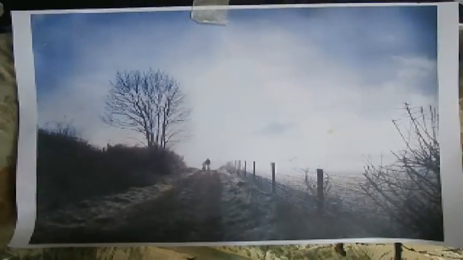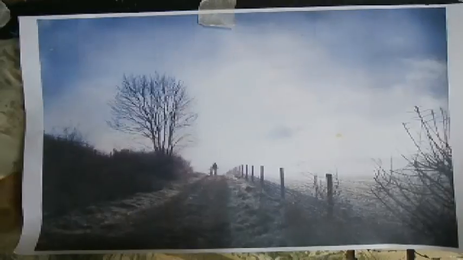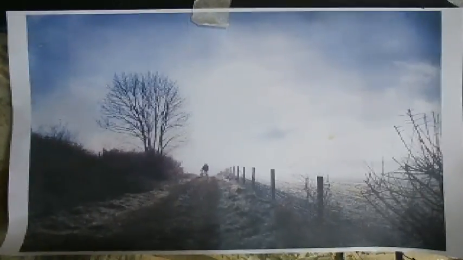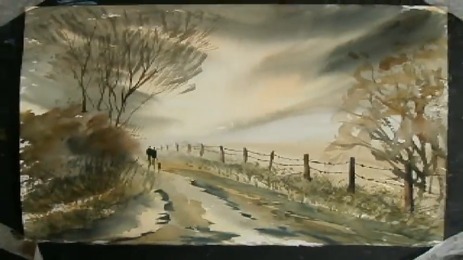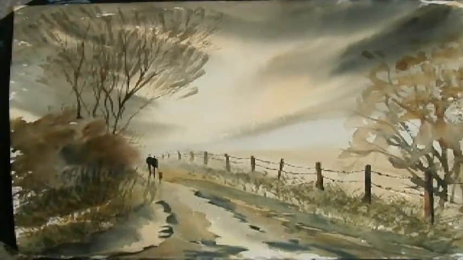Let's have a closer look. Well, that's the picture that I worked from. As you can see, it's quite blue, but it is quite a nice combination of tone and shape. So I decided to use that tone and shape to create this finished painting. I do like it a lot actually, it's come out really nice.